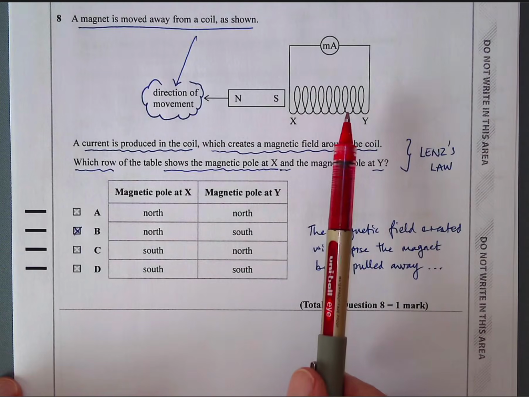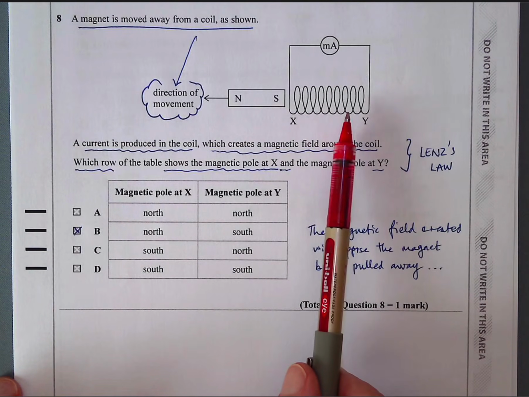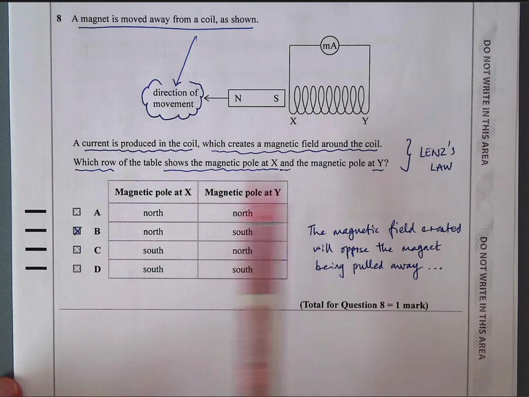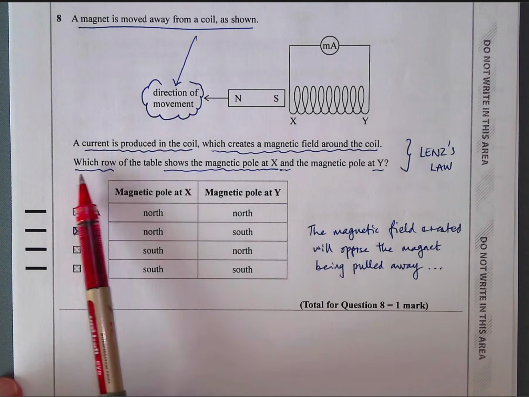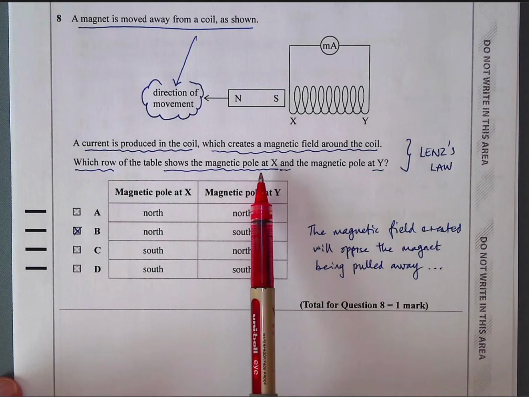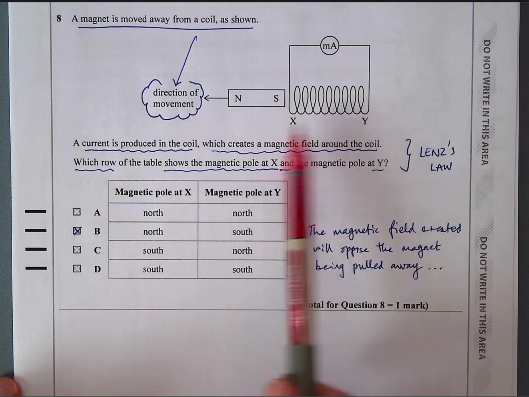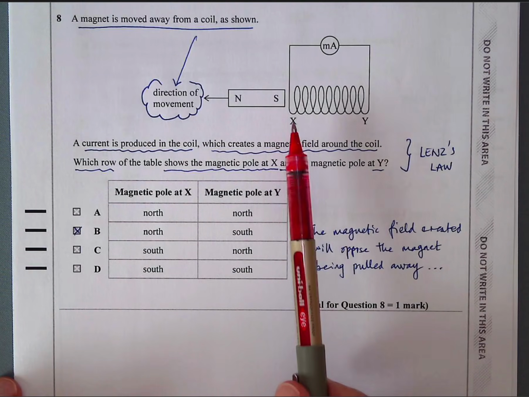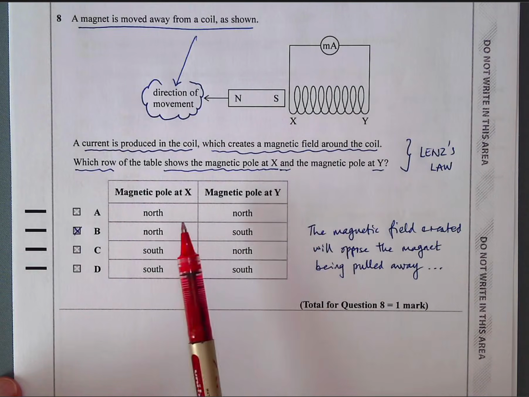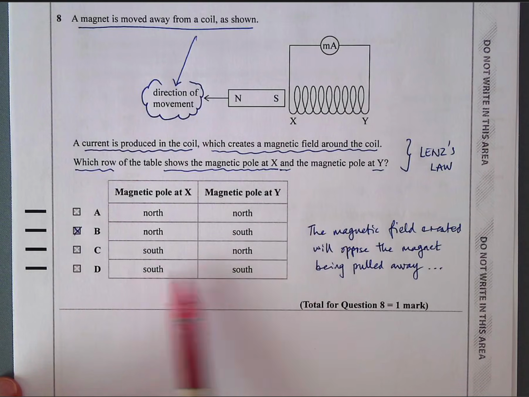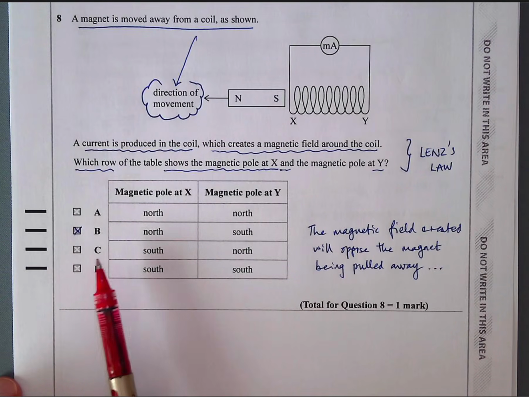So whenever you have that, the direction of the magnetic field can be worked out. Okay, but it's actually quite an easy question if you know the rules. Which row of the table shows the magnetic pole at X and the magnetic pole at Y? They want you to make sure you got it the right way around. Well, obviously they have to be opposites, so it can't be north-north and it can't be south-south, so it has to be B and C.